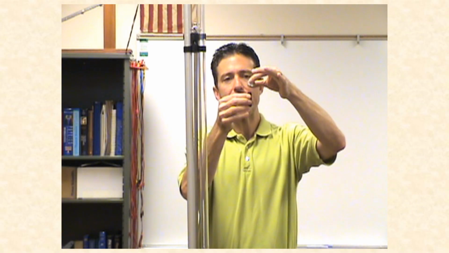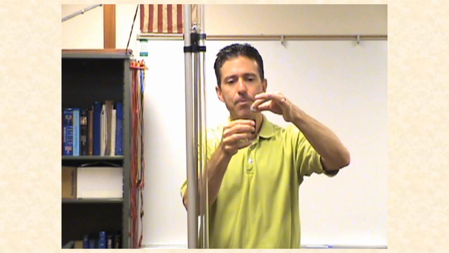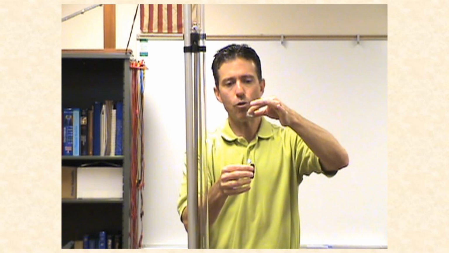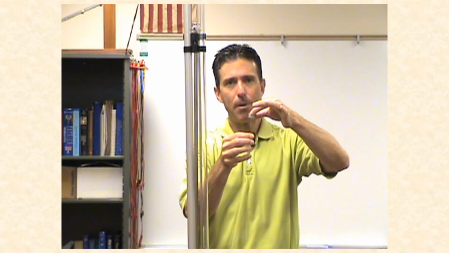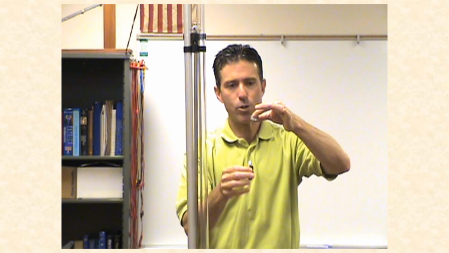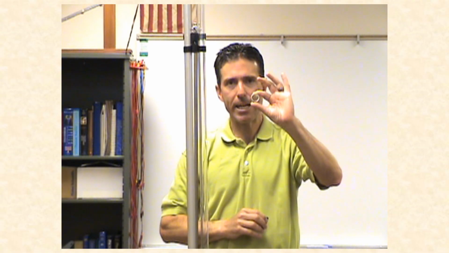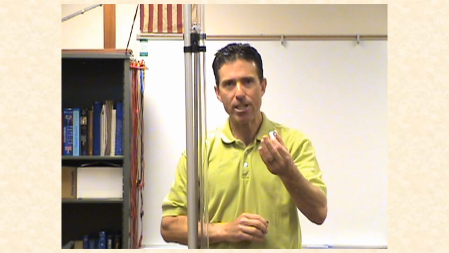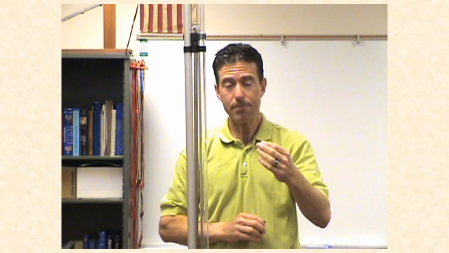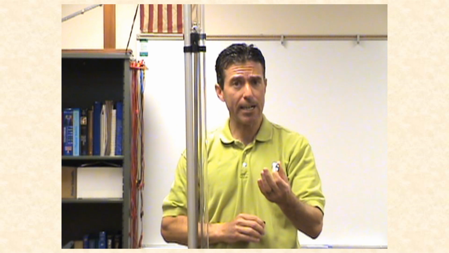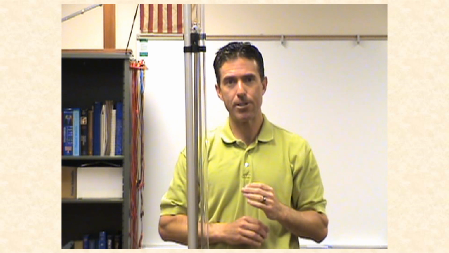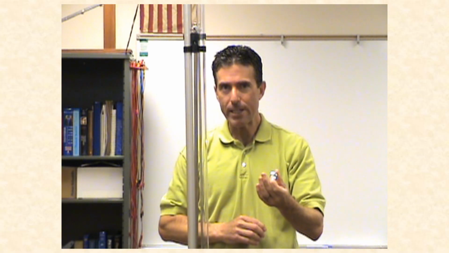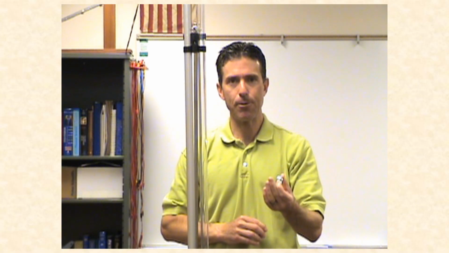As the magnet falls downwards, the magnetic flux through the ring above it is changing in time; it's decreasing. That change in magnetic flux, according to Faraday's law, induces a current. That induced current creates a magnetic field.